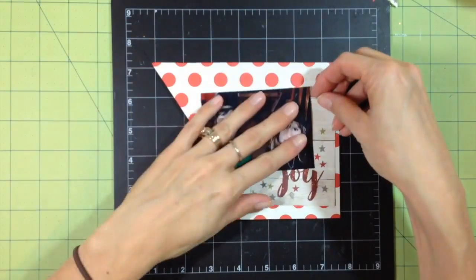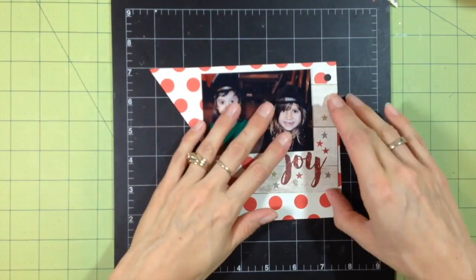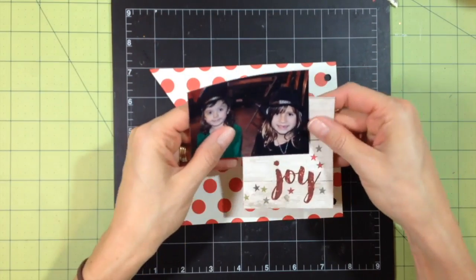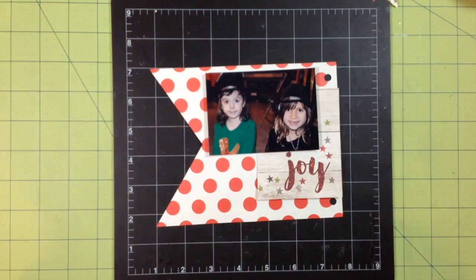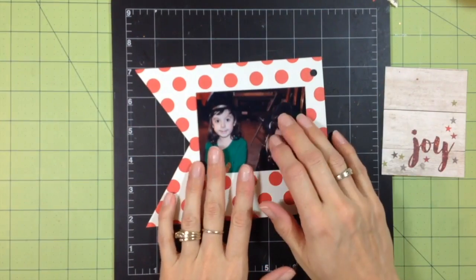So this is going to be a little bit of a process too. I really wanted to use this joy card because I thought it was cute, and I liked how the joy kind of looked holographic. It's printed, it doesn't have that shiny holographic look, but it looks like it's chunky glitter on there.